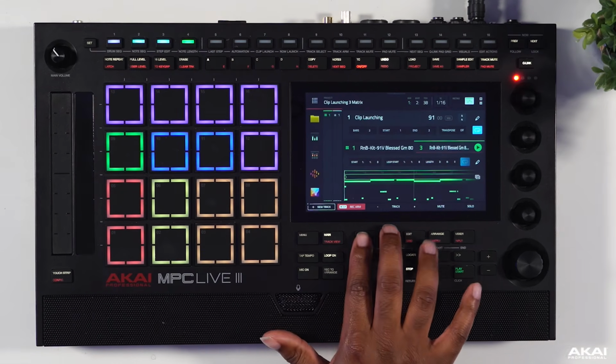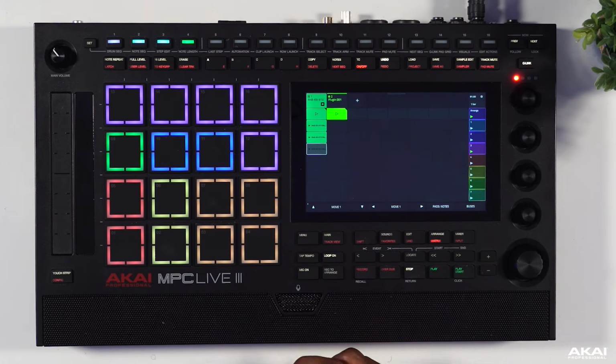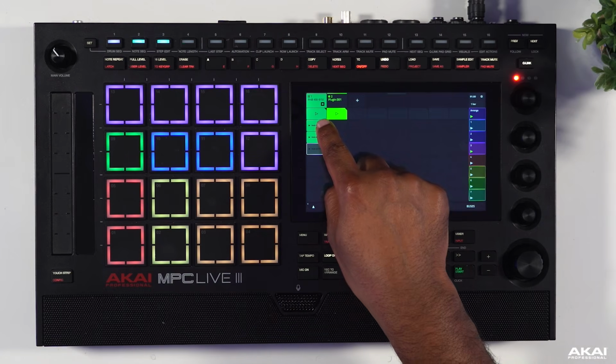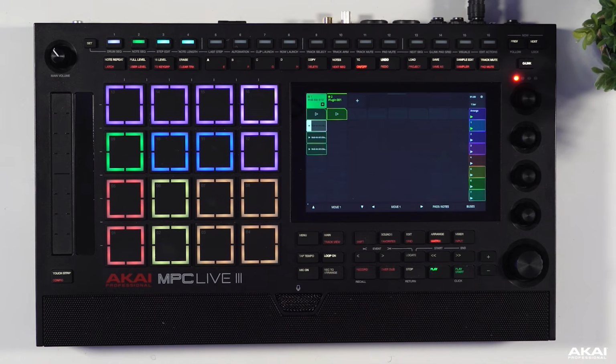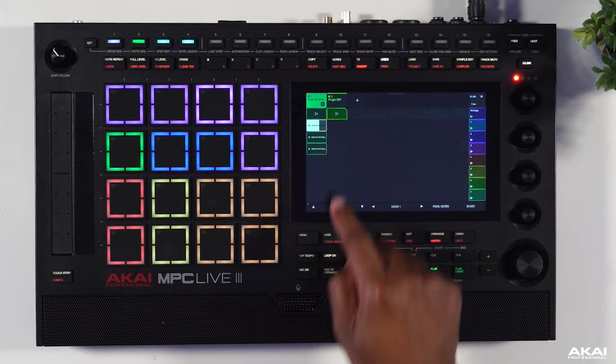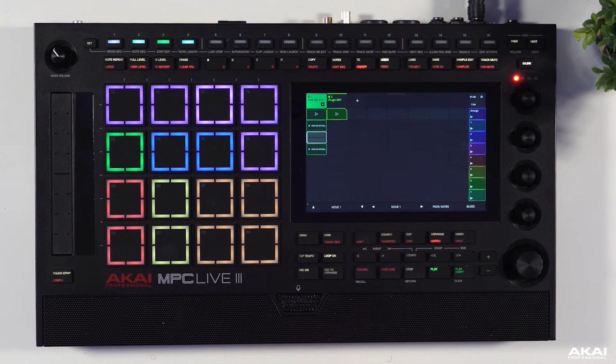If we hit Shift and Matrix, we can see the 3 clips that we've recorded. We can turn on these clips by tapping on the screen here, right on the clip. We can tap on the next one. And here's the third one with the vocals.